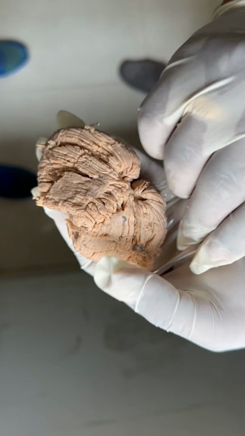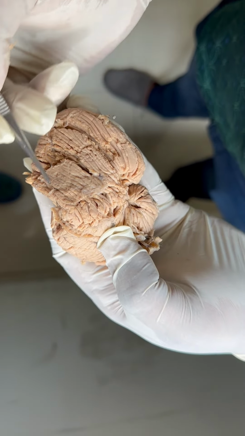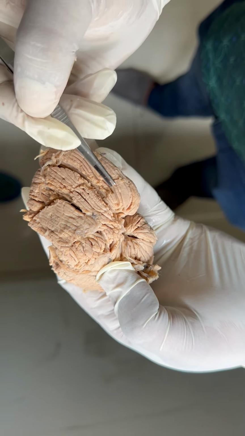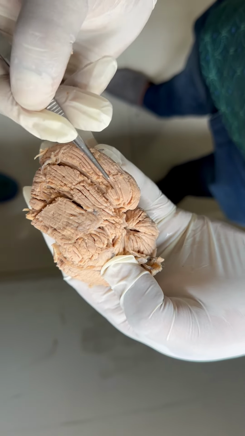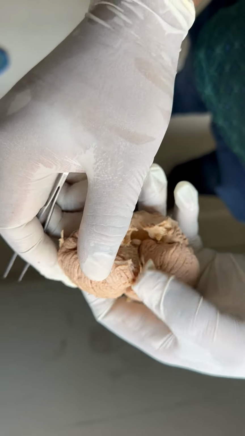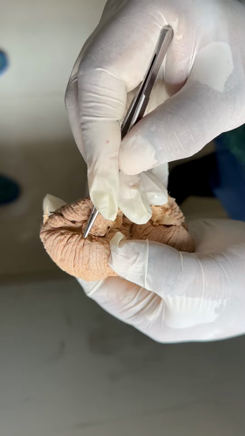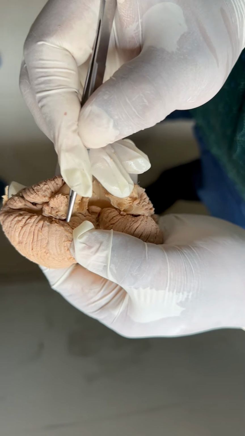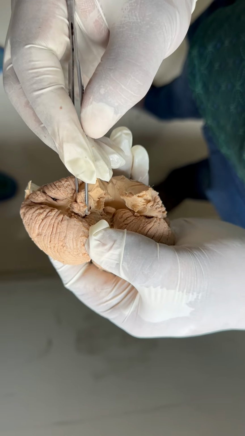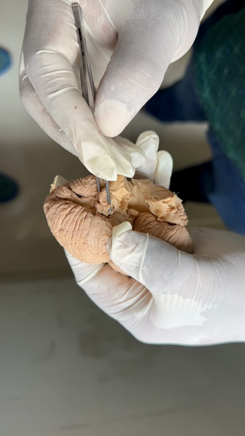This fissura prima, or primary fissure, separates the superior surface into an anterior lobe and the remaining part, the anterior lobe and the posterior area. On the inferior part, we have one more fissure present over here. This is the posterolateral fissure. This posterolateral fissure separates a small structure known as the nodule, or the flocculonodular lobe.